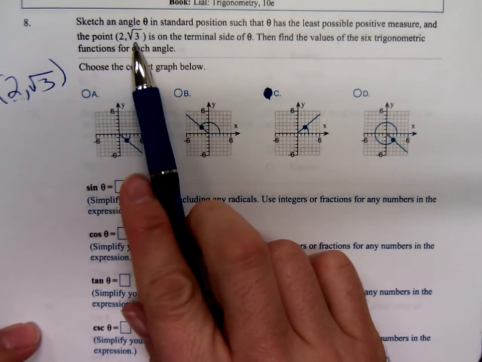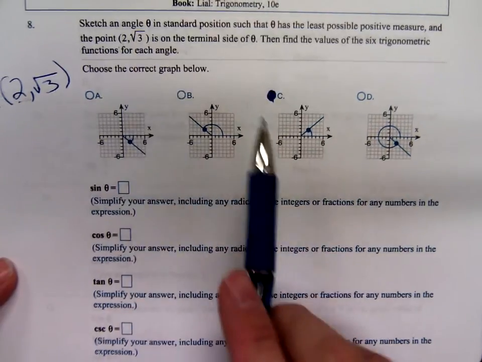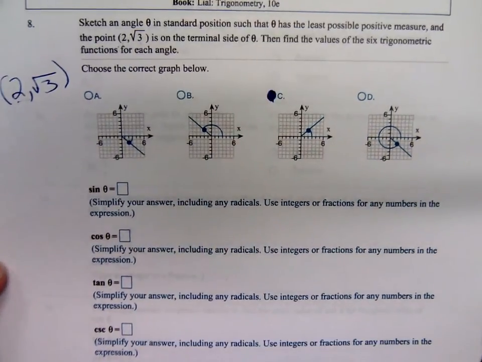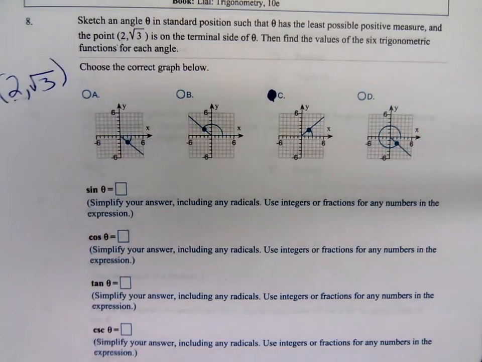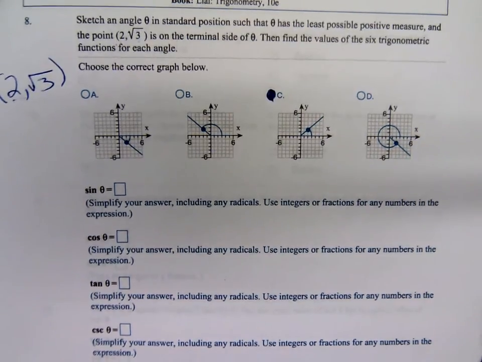2 square root of 3 is on the terminal side. Now we're going to find the remaining trig functions. Because of the square root, we might wind up having to rationalize some denominators here. My math lab sometimes lets you get by without rationalizing denominators, other times it says you have to rationalize the denominator. Just as practice and to review how to rationalize denominators, I'll be rationalizing them here.